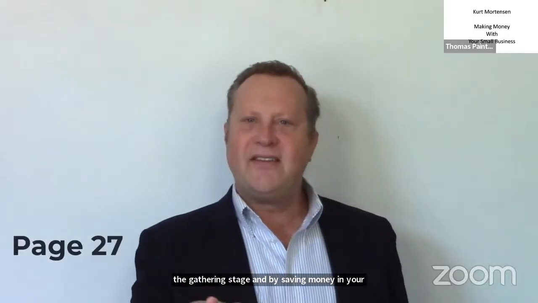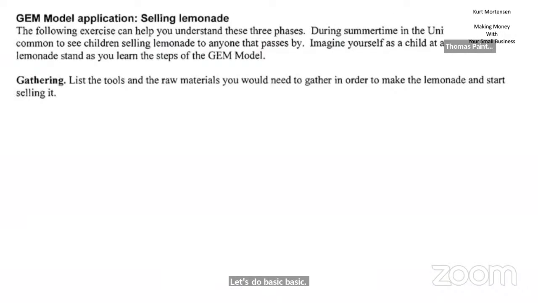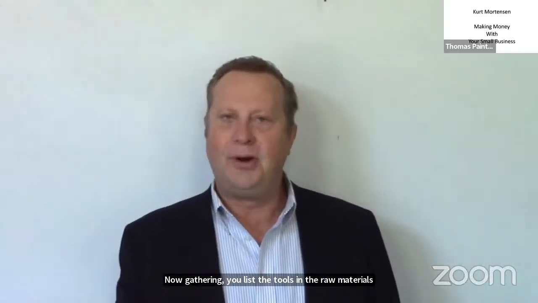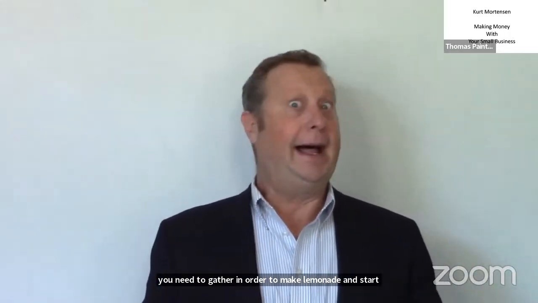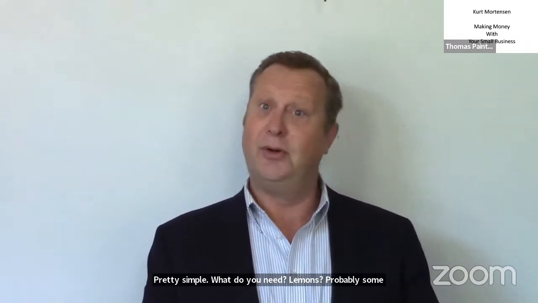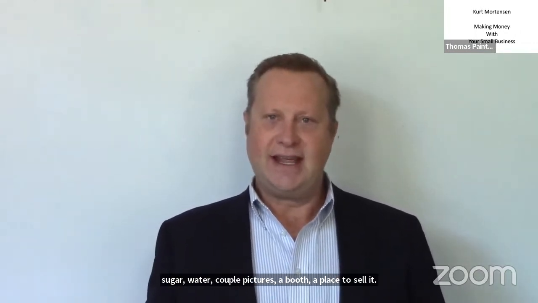So let's look in the middle of 27 there, the GEM model. Let's do basic. You're selling lemonade. Gathering, enhancing, marketing. Now gathering, you list the tools and the raw materials you need to gather in order to make lemonade and start selling it. Pretty simple. What do you need? Lemons, probably some sugar, water, a couple of pitchers, a booth, a place to sell it. I mean, you're thinking through some different things that you can do at that stage.